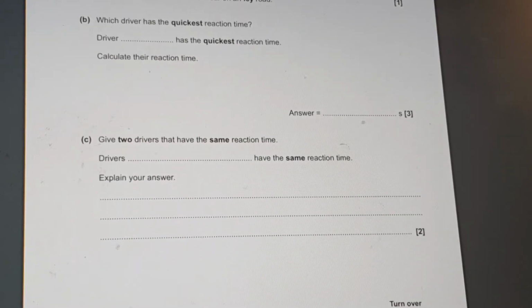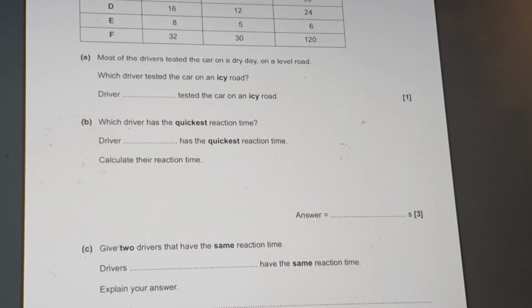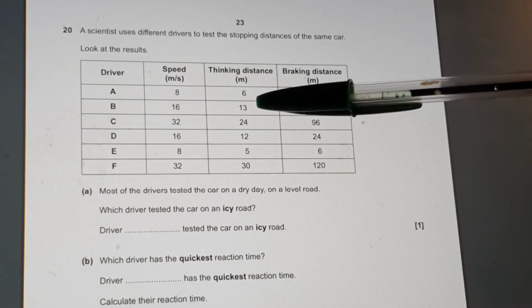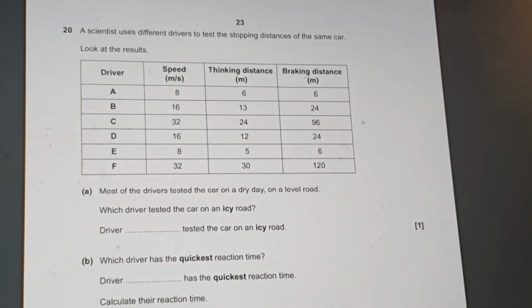Give two drivers that have the same reaction time. Explain your answer. All right, let's go back to the table. So here, if you look at A and C, that is 4 times bigger, and that is also 4 times bigger. So you can do 24 divided by 6 is 4, and 32 divided by 8 is 4. So it's the same ratio, same proportion.